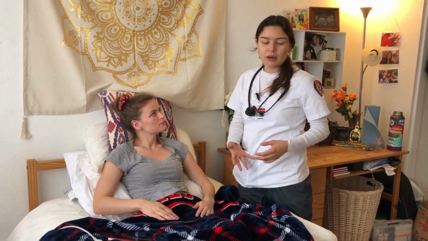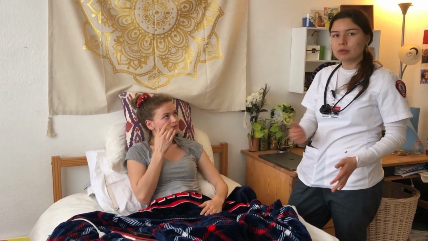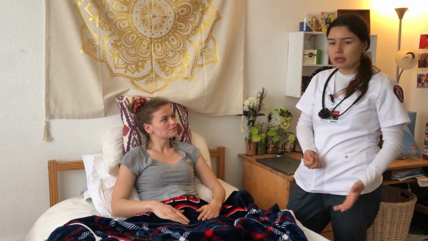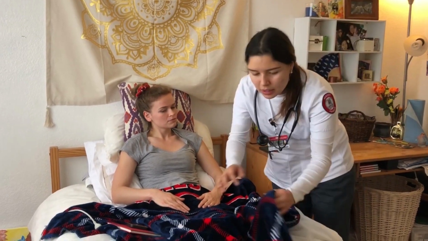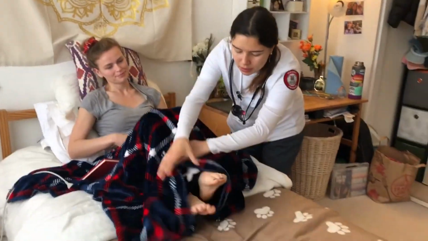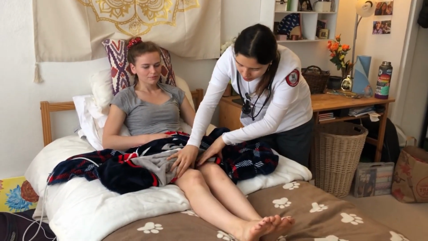If she had a Foley catheter, I would look at the volume of what was outputted. I would look at the color, if there was a certain smell or anything like that. So I would just make sure I'm looking at her Foley. From there, I'm going to go ahead and uncover her legs real quick. So I'm going to go ahead and just check her legs.